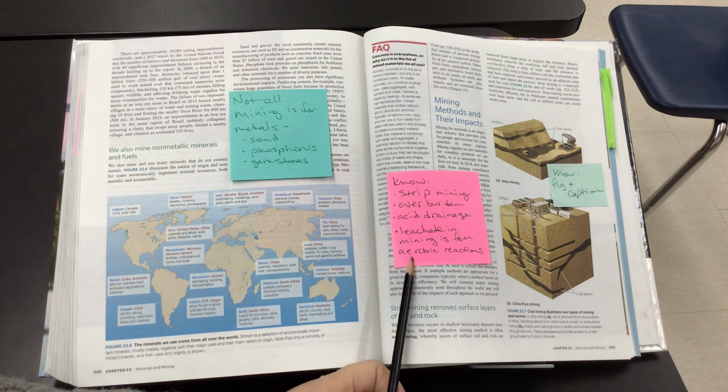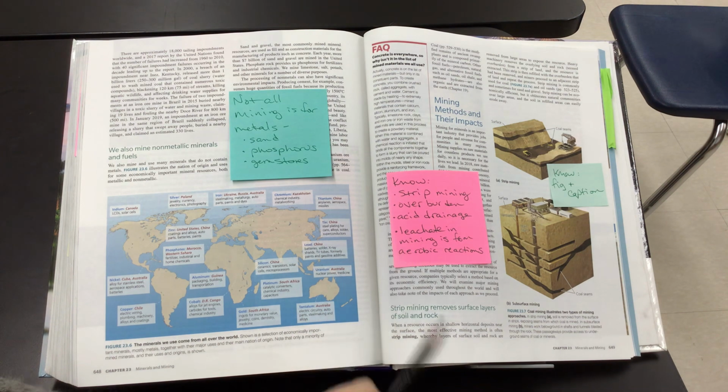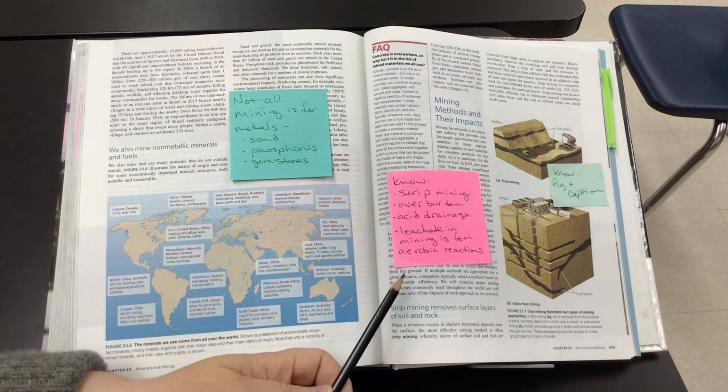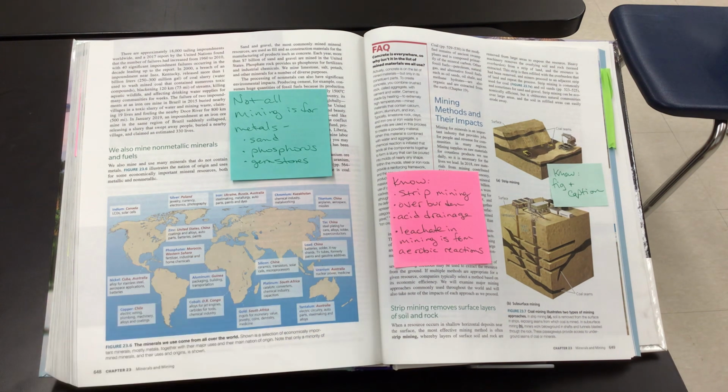And then there's also leachate in mining. It's different from the leachate in landfills because this leachate happens from aerobic reactions. So it's when stuff gets exposed to air that it will start reacting now, instead of having been buried for millions of years or whatever. This is a form of water waste, though. Leachate is always liquid.